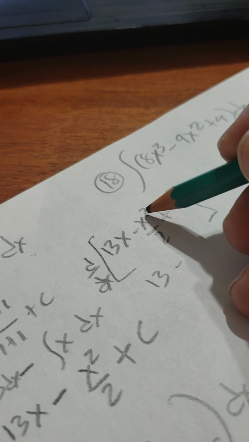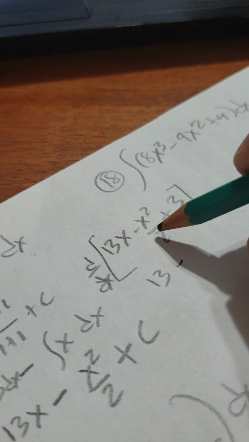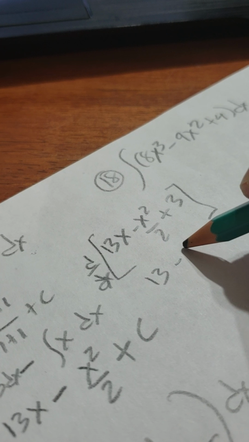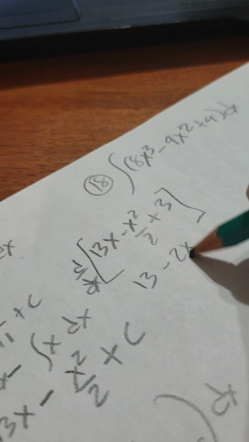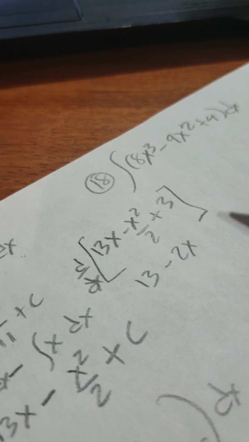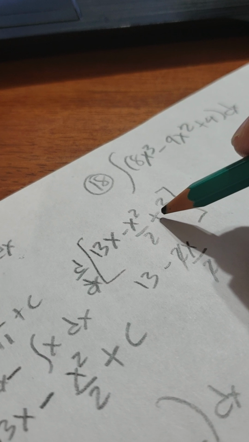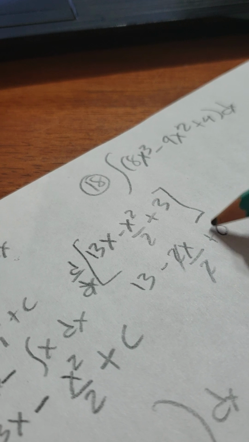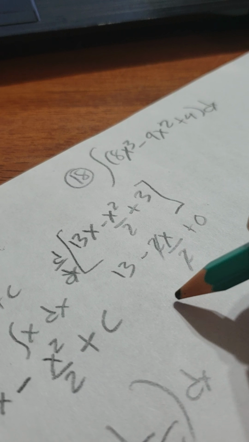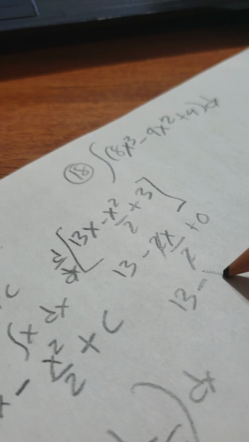Now, what will be the derivative of x to the second power divided by 2? The number 2 is going to multiply x to the 2 minus 1, which will be x to the 1. Remember, divided by 2, we cancel the number 2. And what is the derivative of 3? It will be 0. Now, the final result will be 13 minus x.